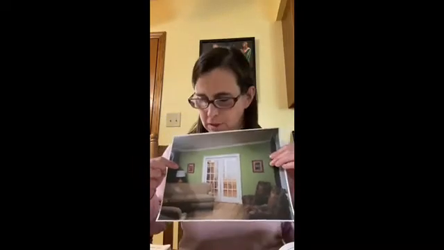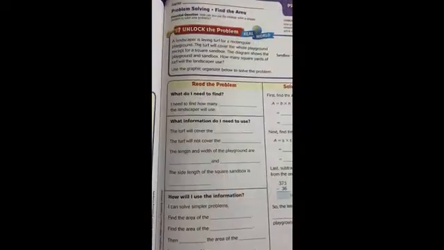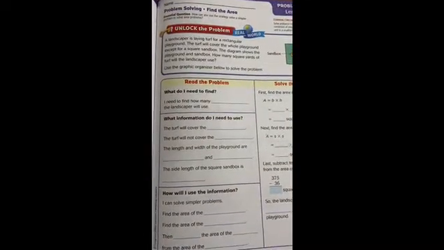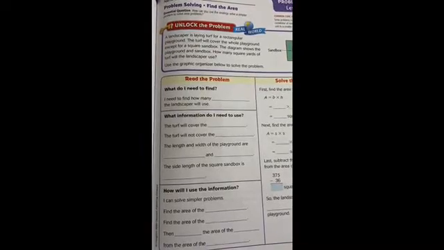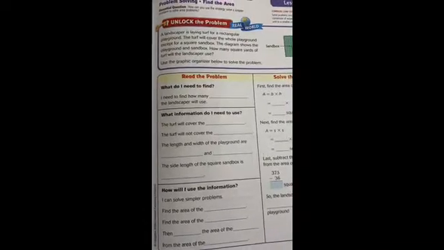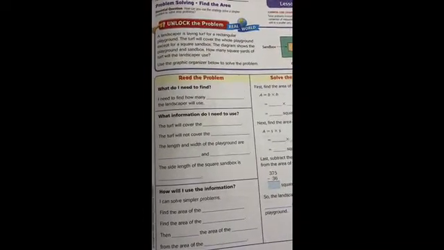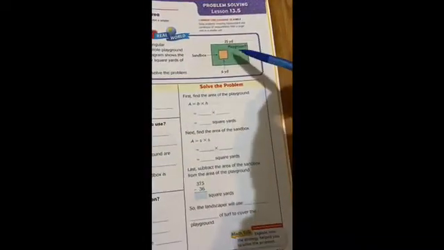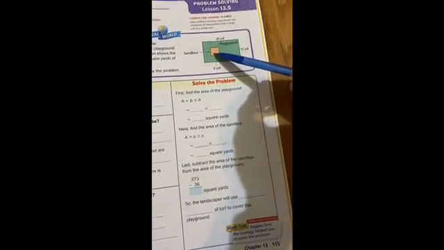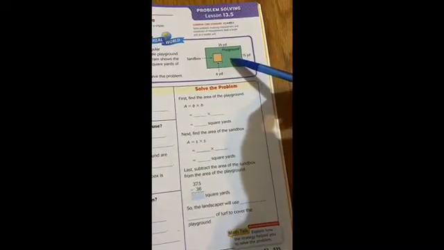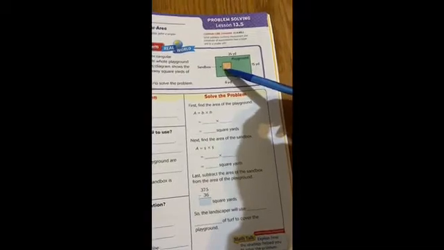Okay, so in your textbook, page 515. Let's go ahead and unlock the problem. A landscaper is laying turf for a rectangular playground. The turf will cover the whole playground except for a square sandbox. The diagram shows the playground and sandbox. How many square yards of turf will the landscaper use? So here we go. He wants turf here, but not where the sandbox is. You don't need turf for a sandbox. So he needs to figure out how much he needs to cover this area, minus the sandbox.